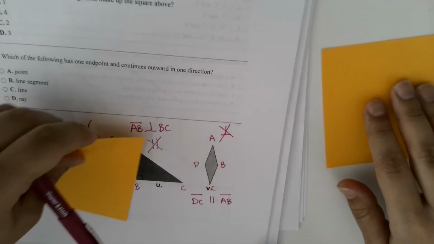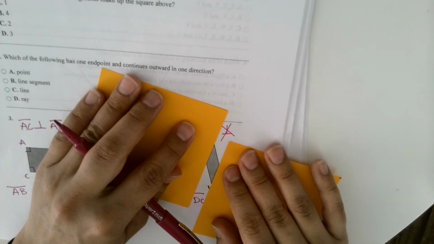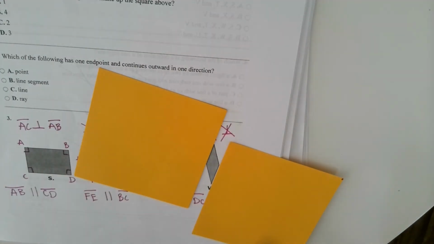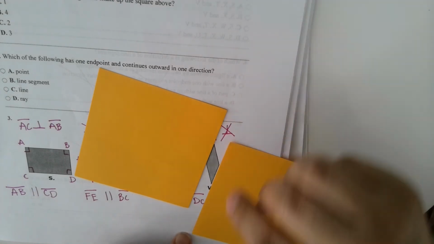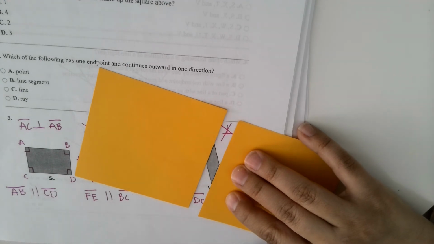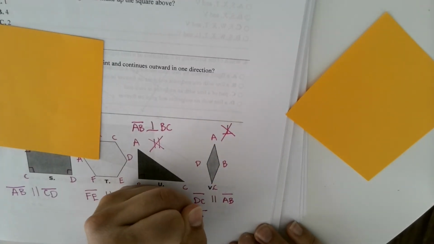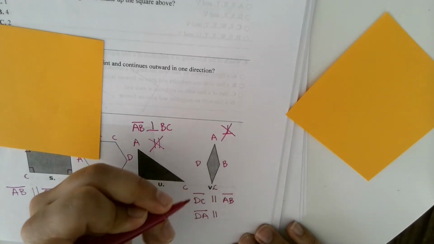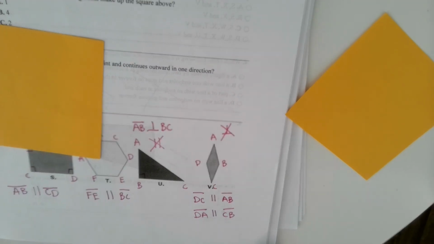So if I took a shot and I noticed that those were parallel, then maybe I should look at these two. Same thing, right? If I look at my two papers, it looks like all the way to the back and all the way to the front, it is the same distance. It doesn't look like they're ever going to cross. So I could say line DA is parallel to line CB.